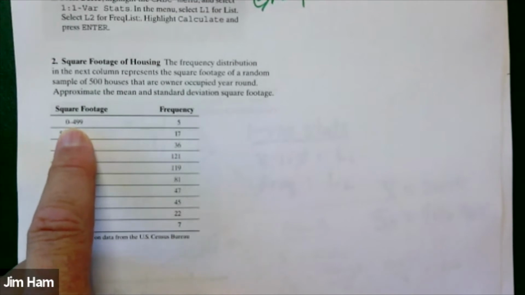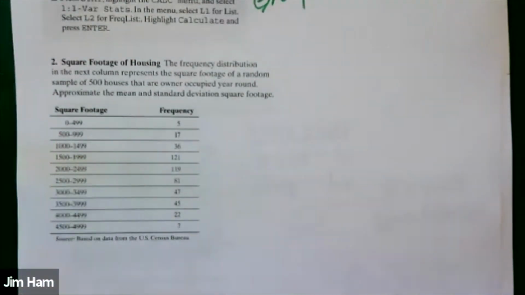Now, it could be that one of the houses was 250 square feet, the next one was 300, the next one was 350, the next one was 400, and the next one was 450. But we just don't know what the exact data values are because the data are grouped, like we would do in a histogram. If we don't have the exact values, then we can't calculate the mean, median, mode exactly. But what we can do is estimate the mean and estimate the standard deviation. And that's what we're going to do.